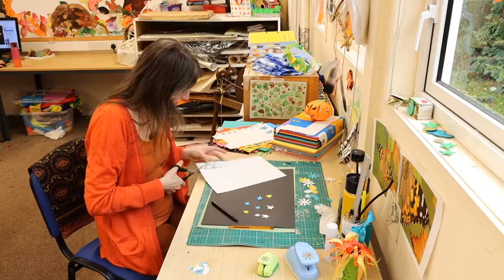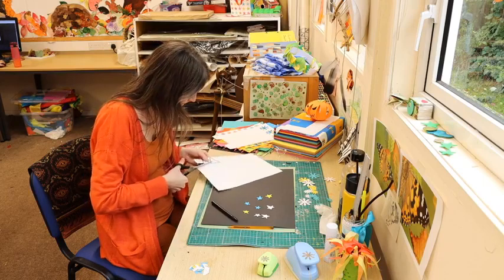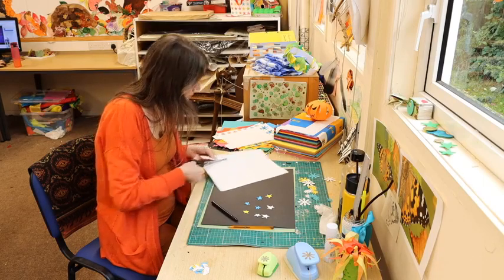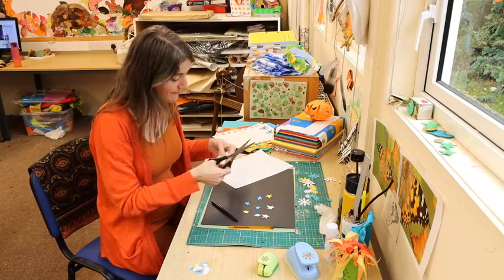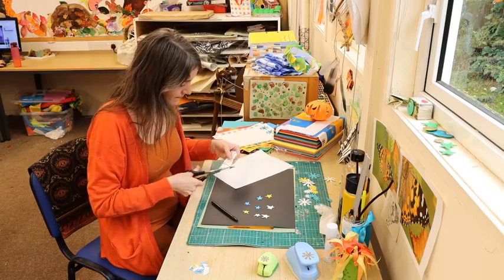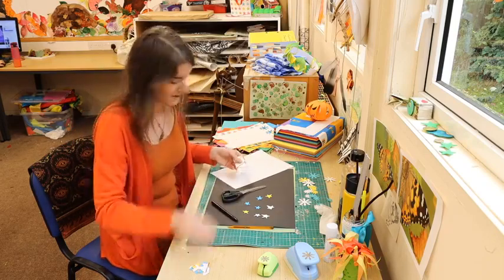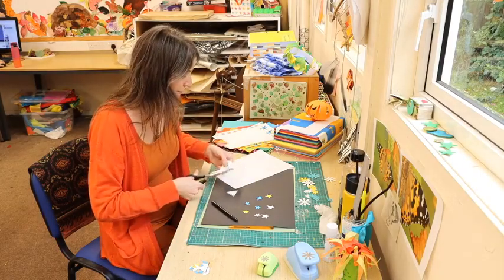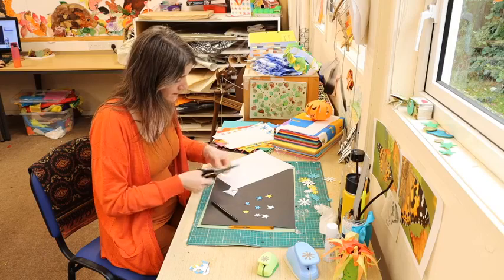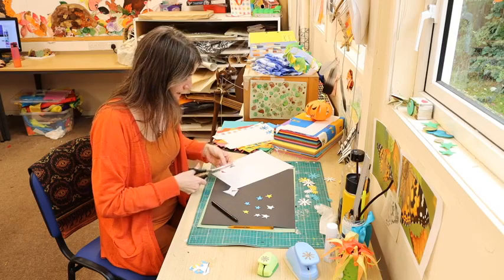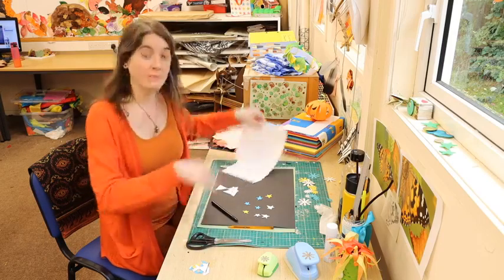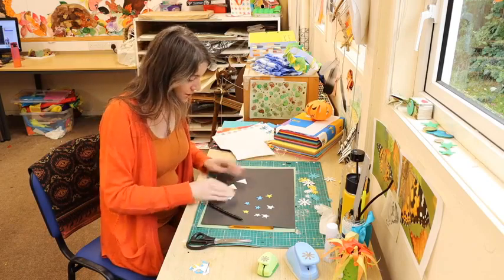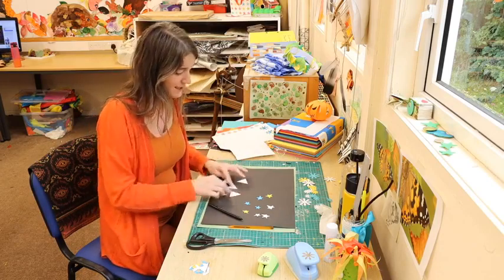And I'm just going to cut those triangles out. It's quite simple. All we're going to do is cut all of our triangles out, like so, and then we'll turn them upside down so that they're not on the drawn side, okay?